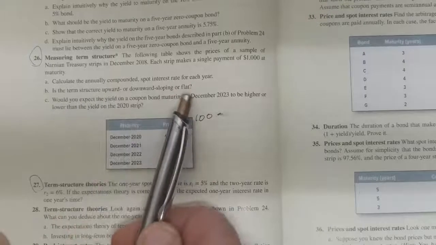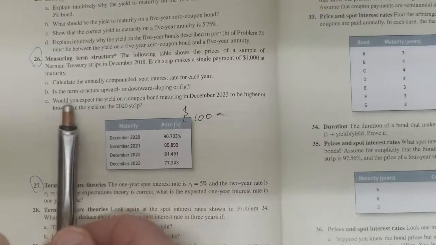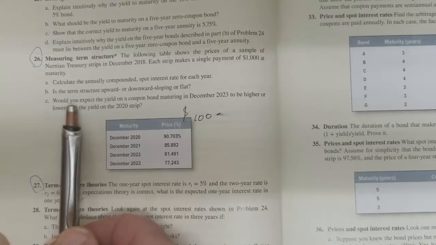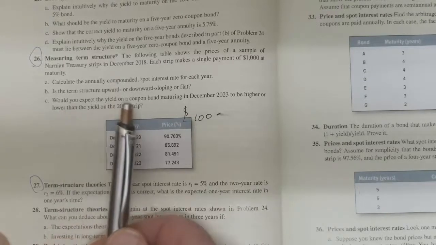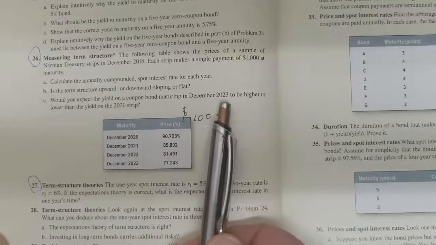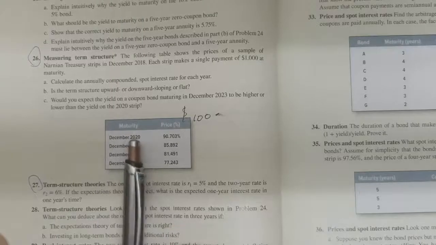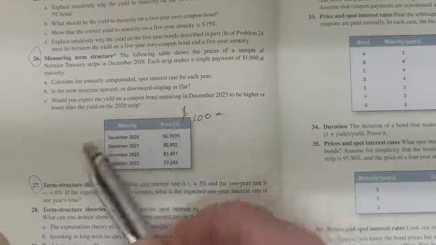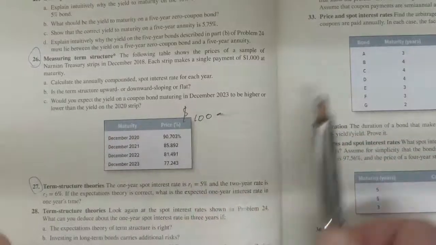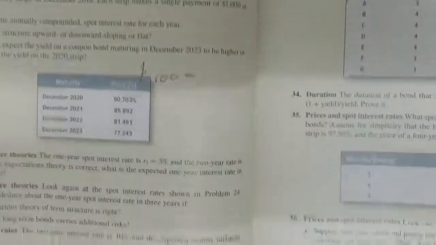Second, we're going to draw that term structure and the curvature to it. And then we're going to look at whether you would expect the yield on the bond maturing in 2023 to be higher or lower than the yield on the December 2020. That's just going to tell you whether it is upward or downward sloping. Knowing that, that's number 26.